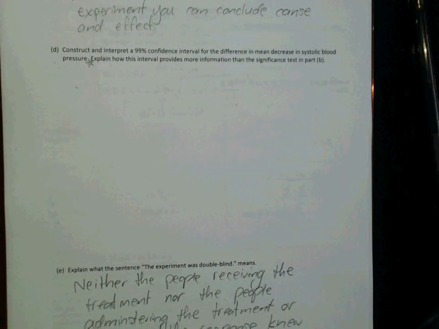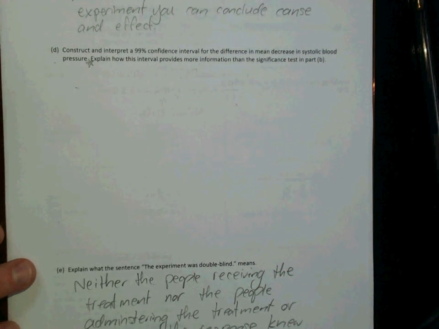Welcome back, AP family. We're continuing with example 2. We're doing part D. Construct and interpret a 99% confidence interval for the difference in mean decrease in systolic blood pressure. Explain how this interval provides more information than the significance test in part B. I'm going to star that second piece because it's kind of like a two-parter, and to be honest, I forget when things look like two-parters. So I'm going to put a little star so I don't forget it.